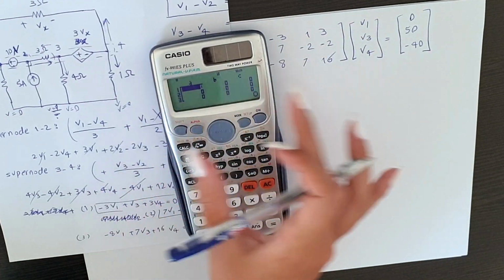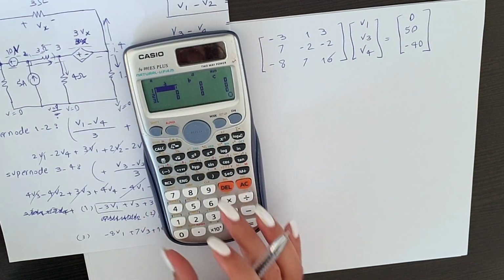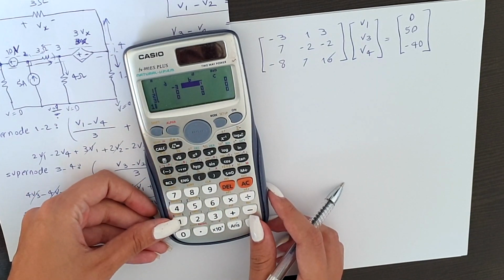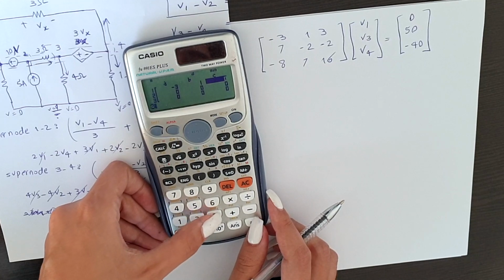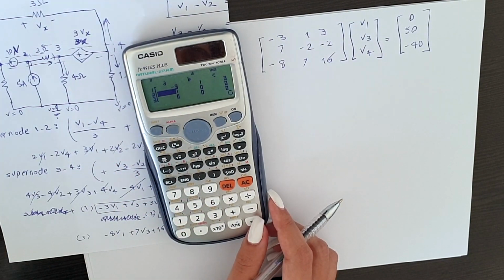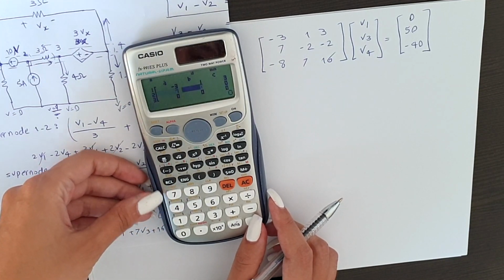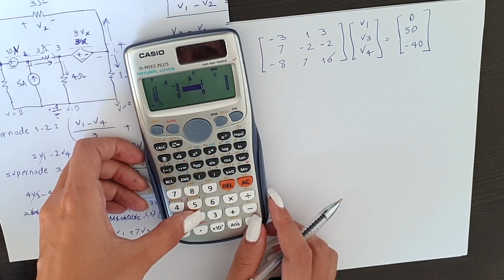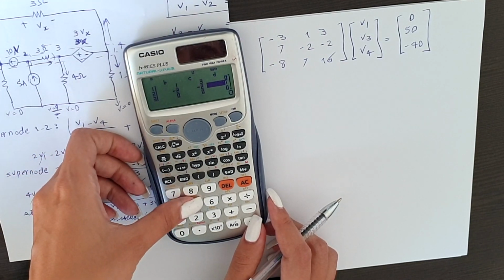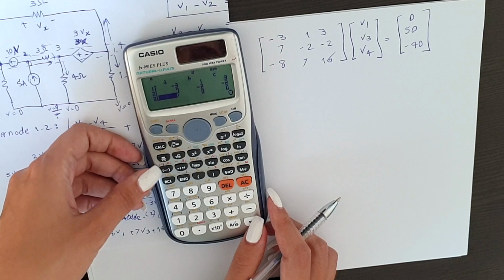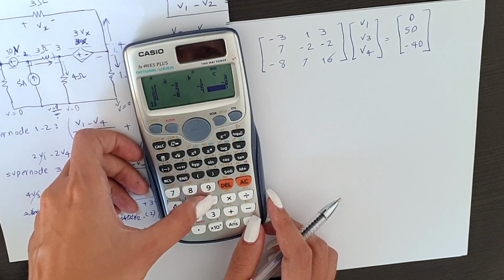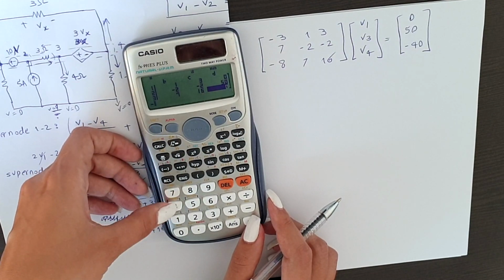Then I just put my numbers here according to what is in here: minus 3, 1, 3, 0. I put each number and then press equal after it. 7, minus 2, minus 2, 50, minus 8, 7, 16, and minus 40.